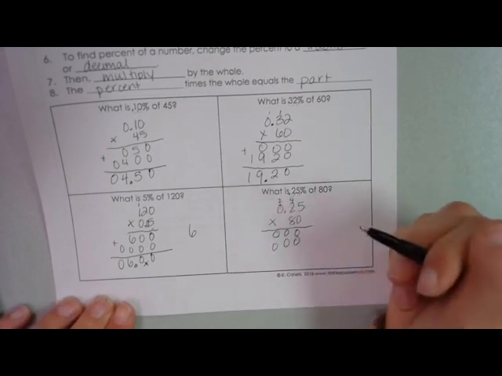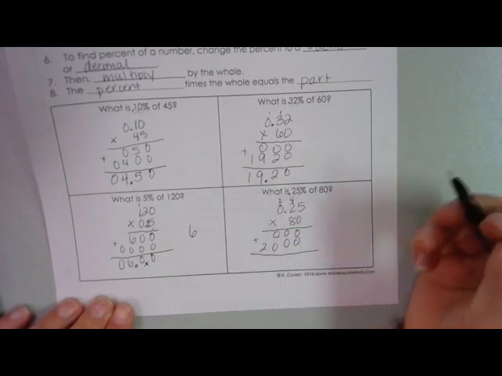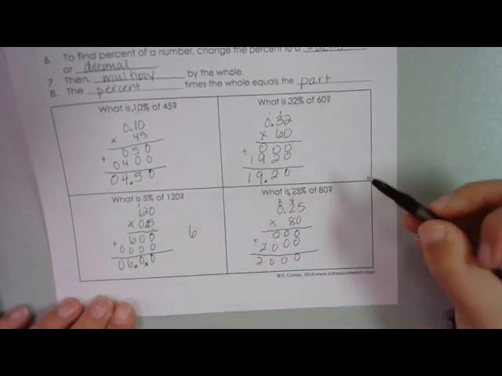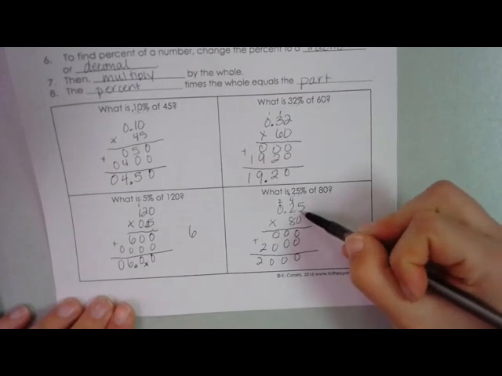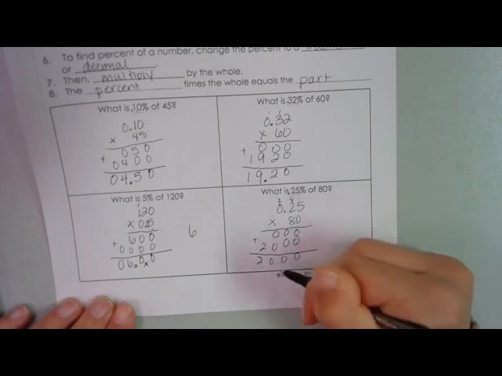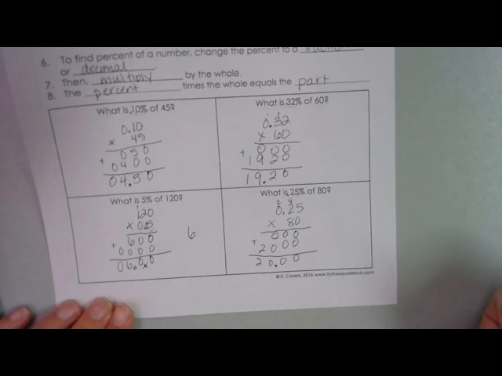And 8 times 0 is 0, plus the 2 is 2. Add them up. 0, 0, 0, 2. Go back to my problem. I have 2 digits behind my decimal in my problem, so I need 2 digits behind my decimal in my answer, which will put it right there. So 20 is 25% of 80.